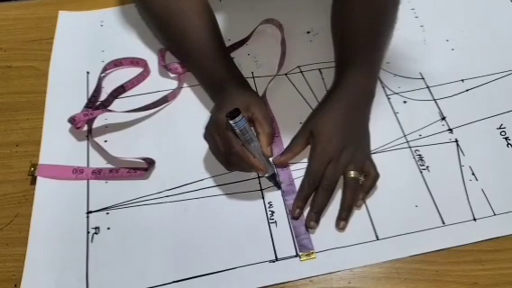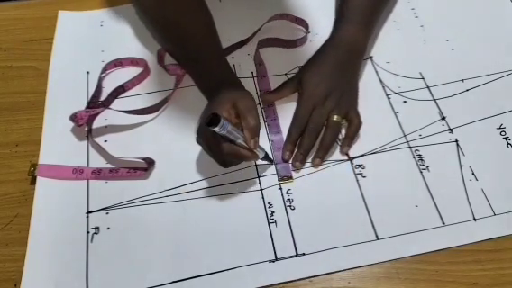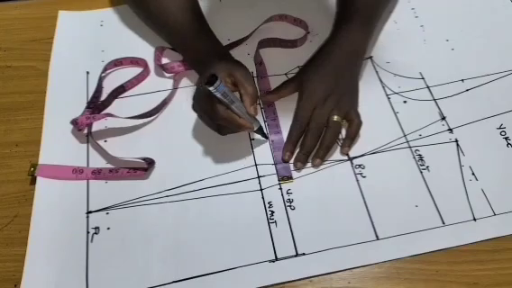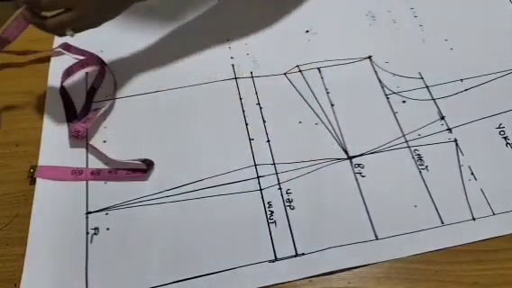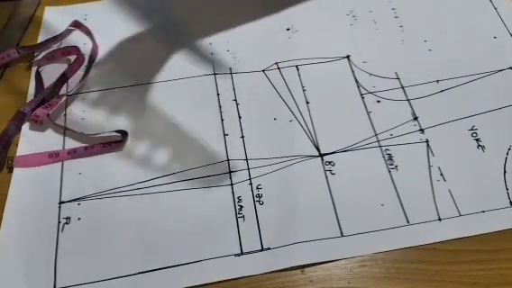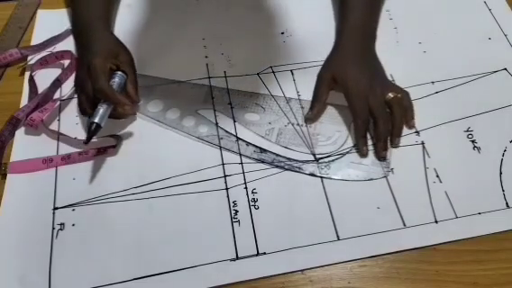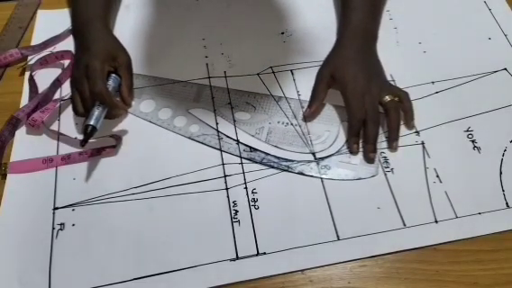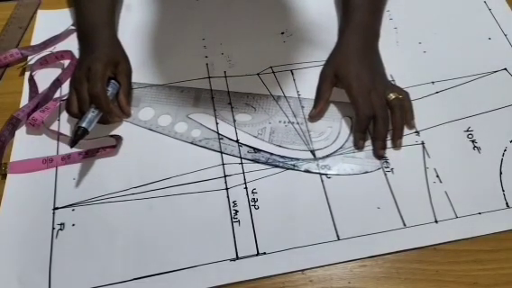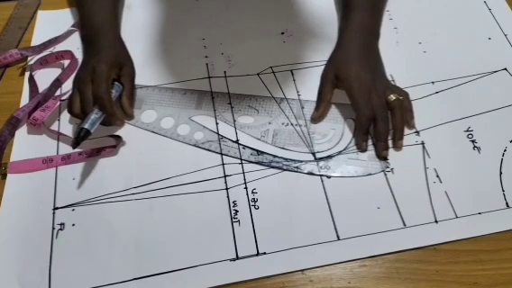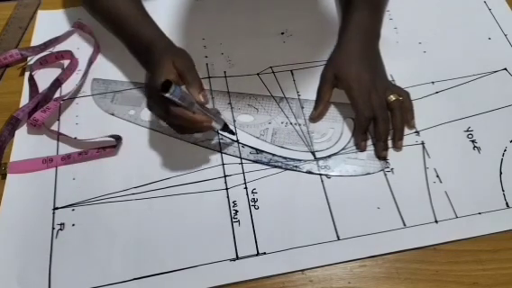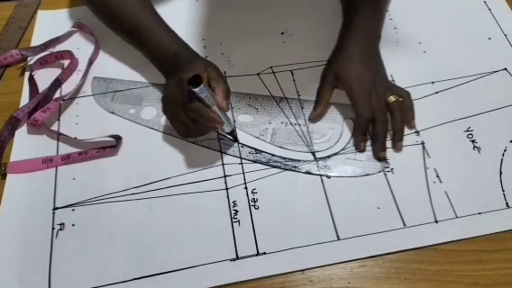I'll input 0.25, and I will input the rest of 1.5 here. That's what I will use to contour the curve. So I'll just go ahead and contour. Just place your ruler this way. Make sure you keep it straight up like this.